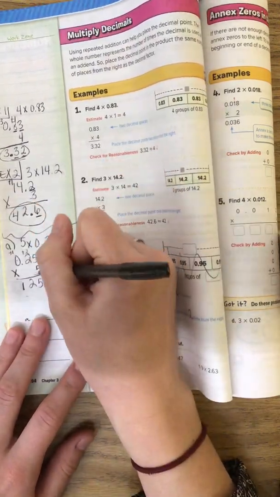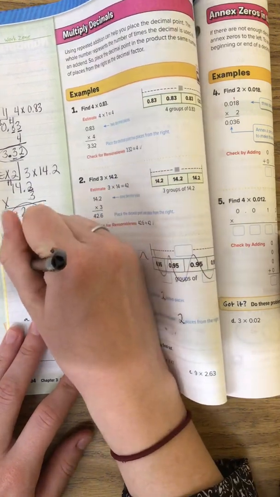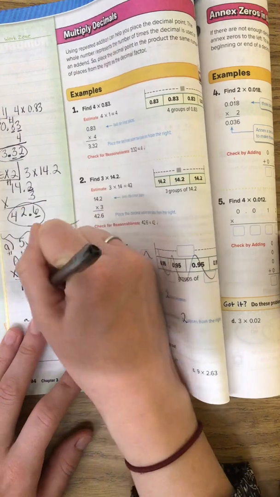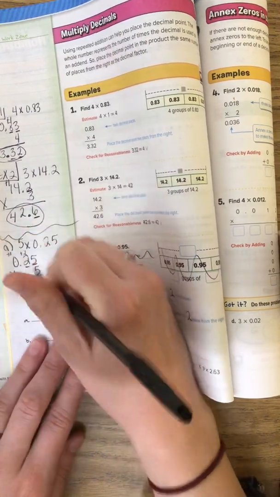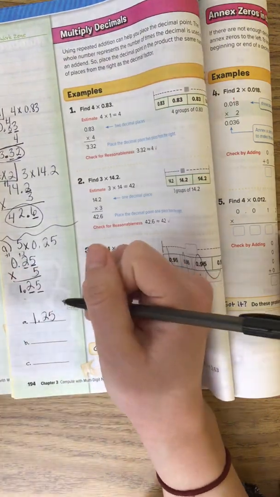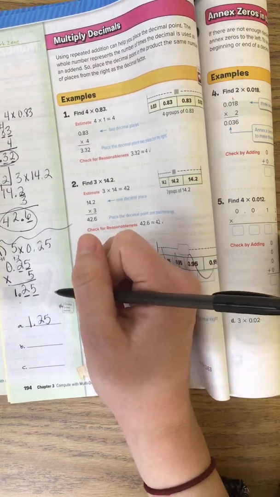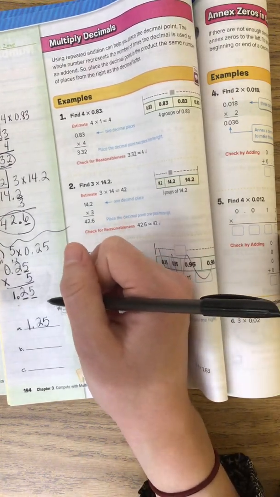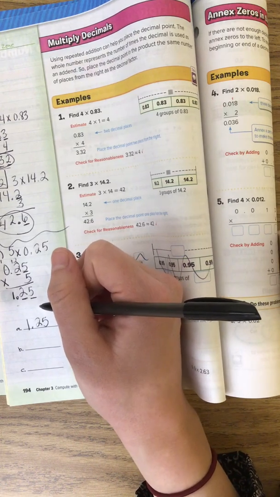Go back up to your question. No decimal in 5. In 0.25, there are 2 numbers to the right, so we need 2 numbers to the right of the decimal in our answer. So it should be 1 and 25 hundredths. And you can check these in your calculator. I'm okay with that on the assignments too. But on the assignments, you have to make sure that you do the work and show your work if you want credit.